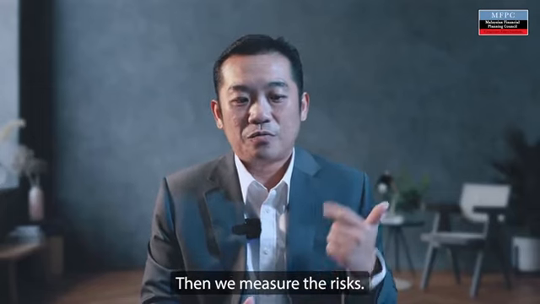So then we can understand what have been covered and what other risks that the client may be exposed to but is not covered yet. Once we are able to identify and list out the risks, then we will have to measure the risk. So how do we measure? Since we are doing financial planning, we are measuring the quantum or the monetary size of the risk identified.